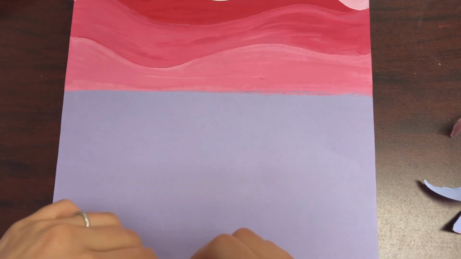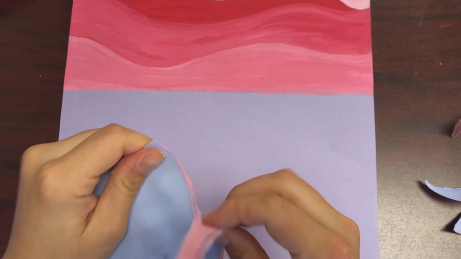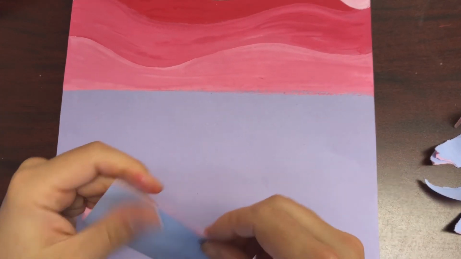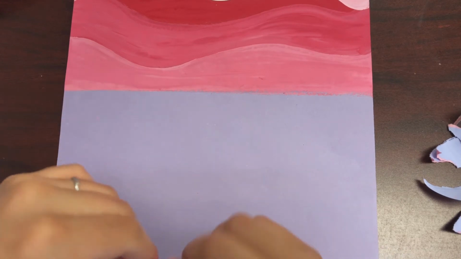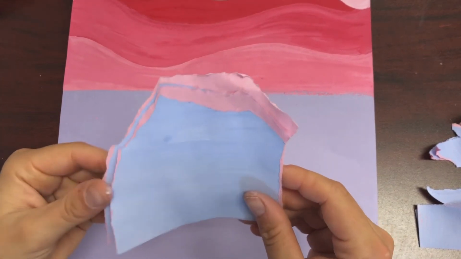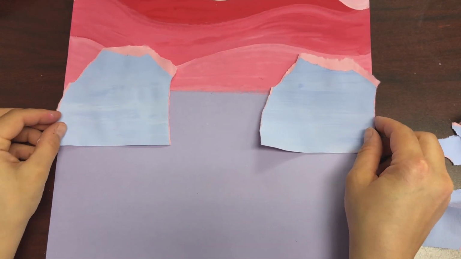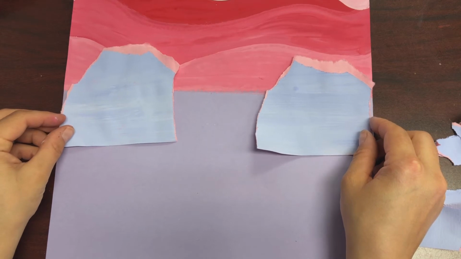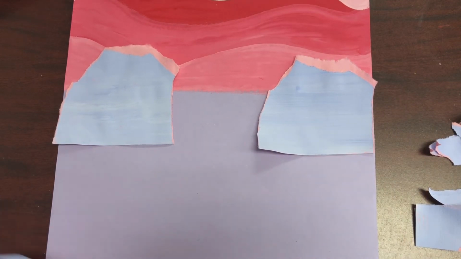When tearing your paper, try to create a rugged, rough textured edge on the top and inside edge of the mountain form. Lay the mountain forms on the bottom half of your sky paper. The lightest mountain form should overlap the horizon line and go over the pink sky a little bit. Continue tearing mountain forms and placing them on your paper.